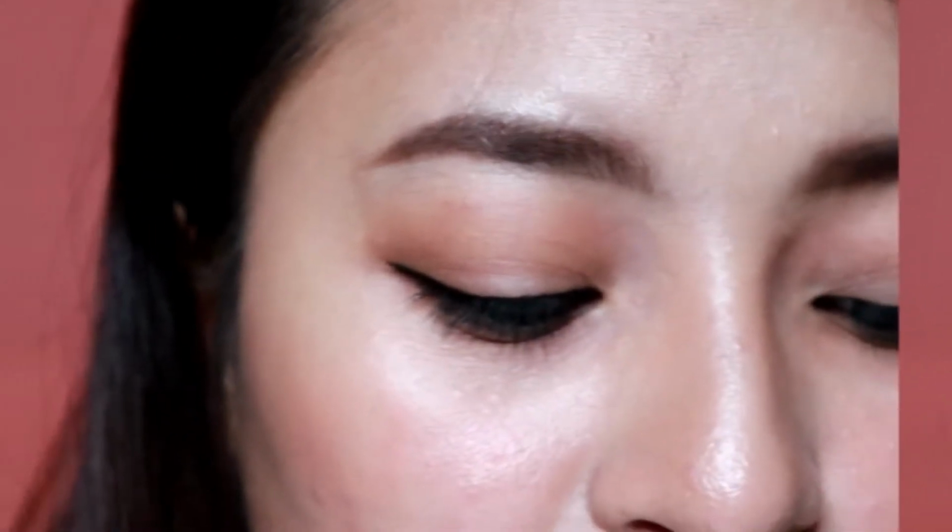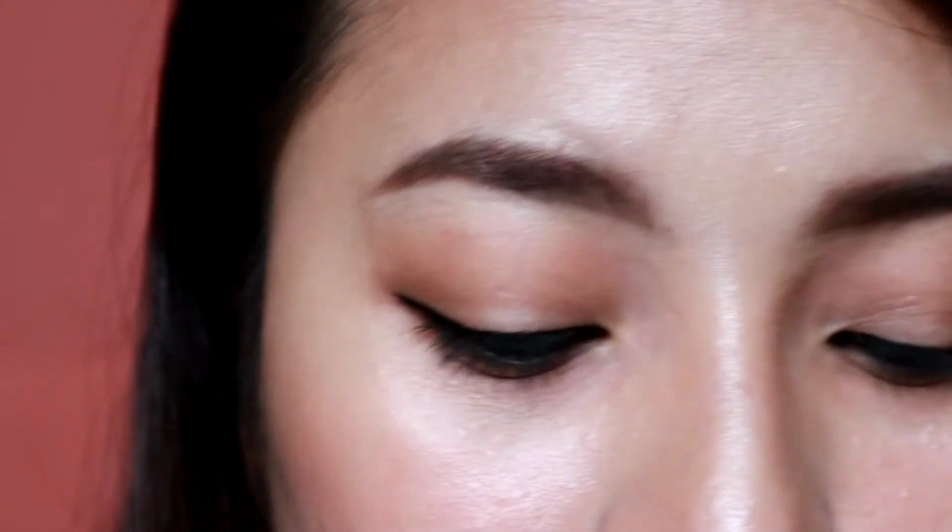So as you can see for today's demo, I only use tight line and I wing only on the outer corner. This is to give a larger looking eye effect because my double eyelid space is not that wide. So I choose to use tight lining just so that you can see my double eyelid space. If I choose to draw a thicker liner and I fill up all that space, it makes my eyes look smaller. So let me demo for you so you can see what the difference is. Let me show you if I draw thicker liner.